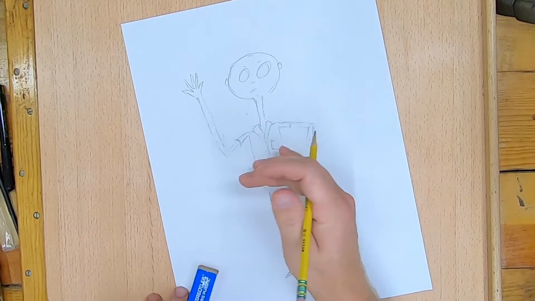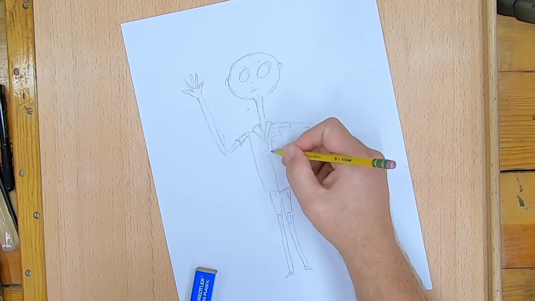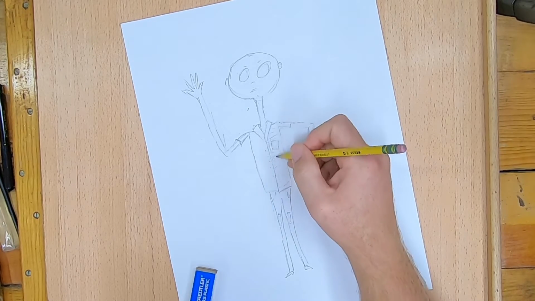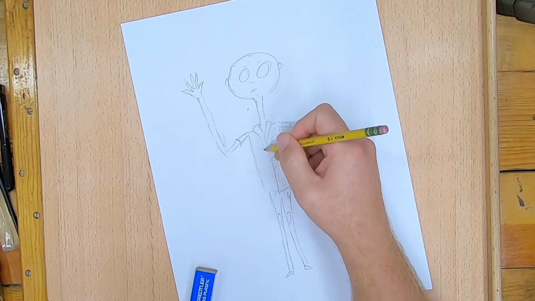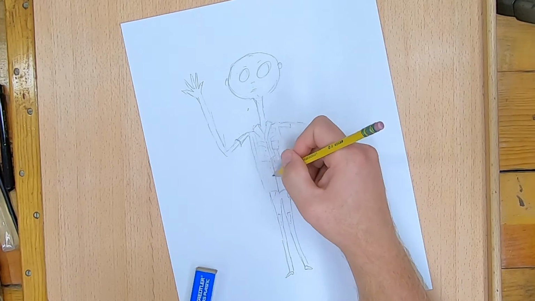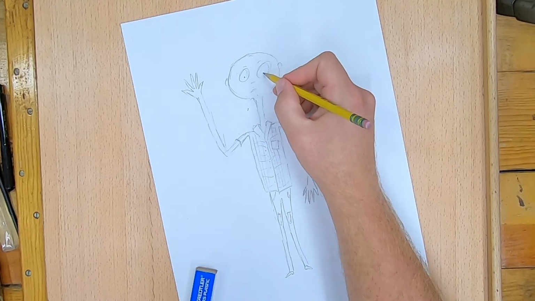Get the general shape of things in the way you want them to be. I usually wear a shirt that has some type of pattern on it, so we're going to come in with vertical lines. Initially, we're just going to do a pencil drawing, so you don't necessarily need to get all of the details in, because we are going to ink it.